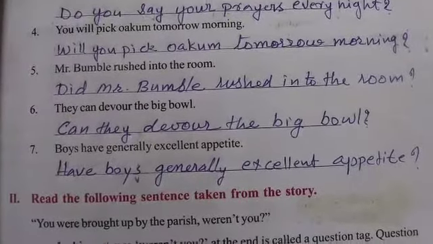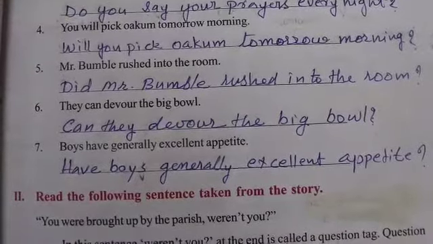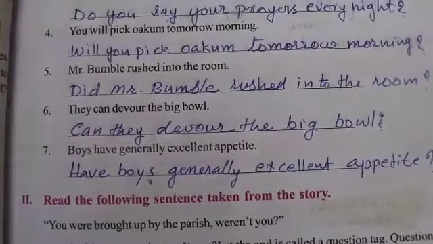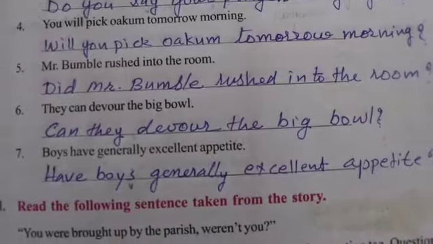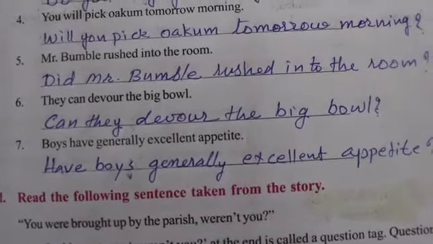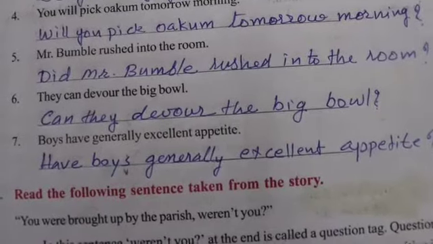It is past tense, no? So instead of do, we have to write did. Suppose it is present tense, you have to add do. But here it is not present tense, it is simple past, no? So: Did Mr. Bumble rush into the room?